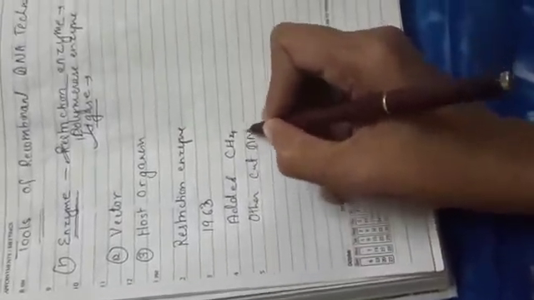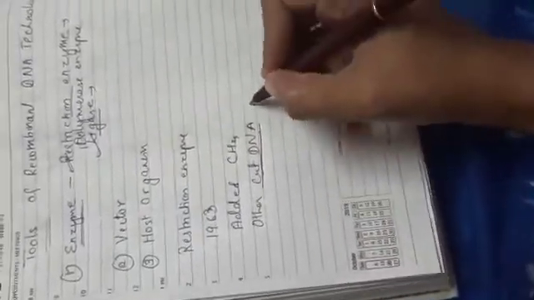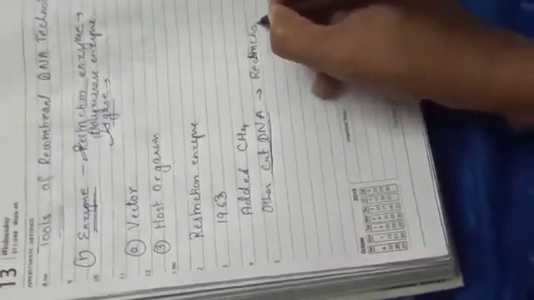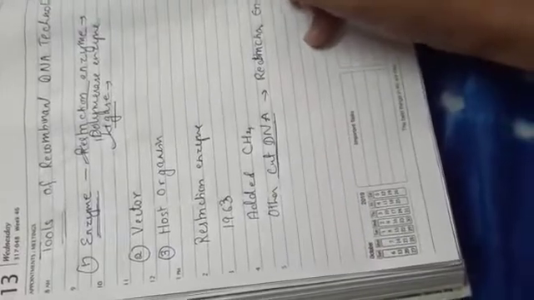The enzyme which was cutting the DNA is what is called the restriction enzyme, restriction endonuclease.